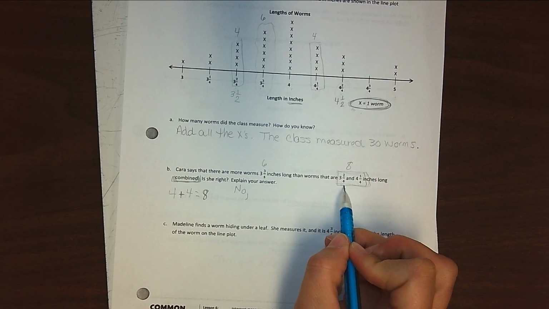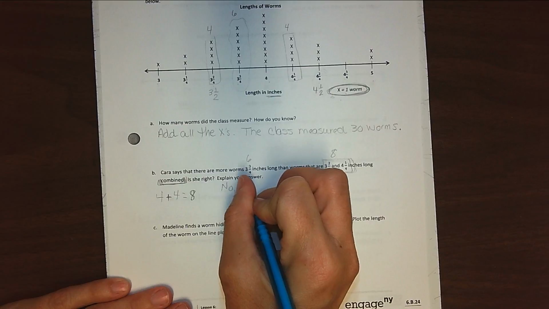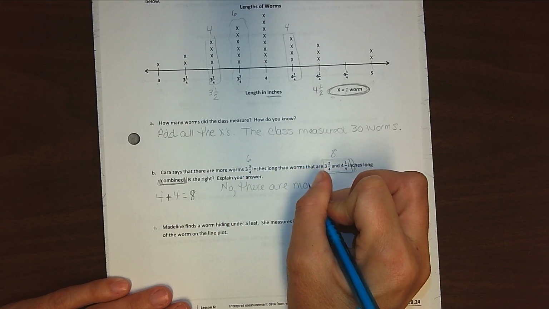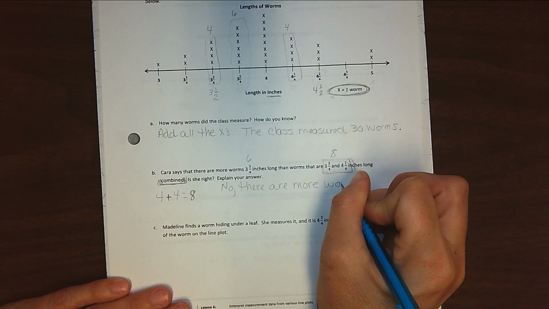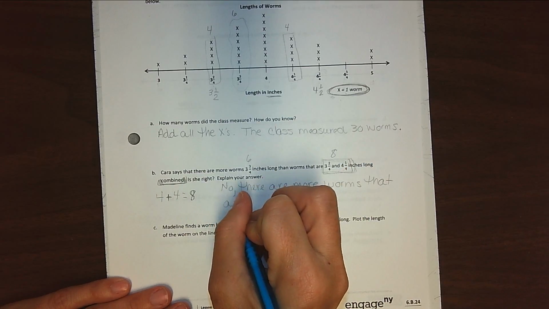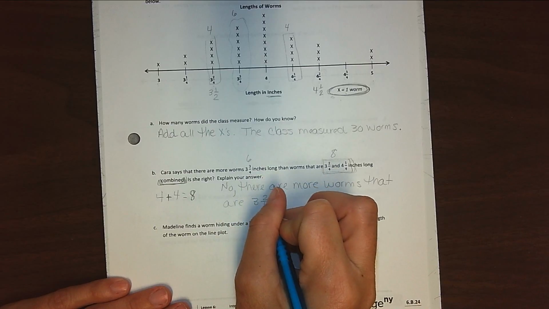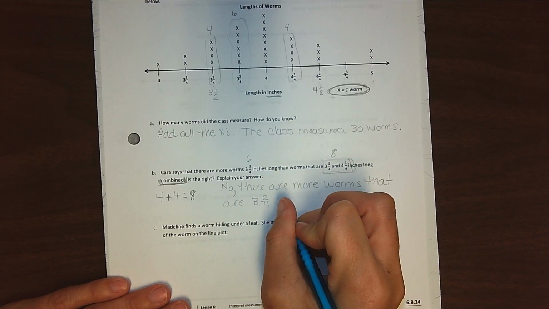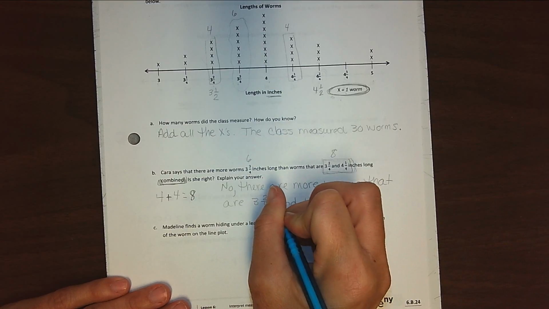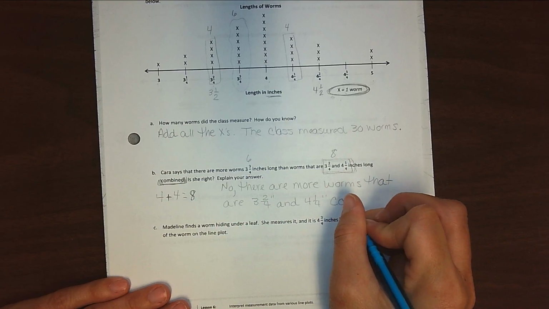So we could say there are more worms that are 3 2/4 and 4 1/4 inches, put your inch sign, combined.